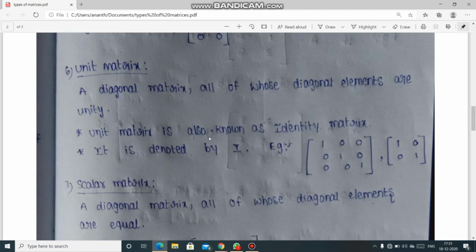A unit matrix is also known as an identity matrix. Another name for unit matrix is identity matrix, and it is denoted by I. For example, 1 0 0, 0 1 0, 0 0 1. This matrix is a square matrix and also a diagonal matrix, and the diagonal elements are unity and the non-diagonal elements are 0. So it is a unit matrix.